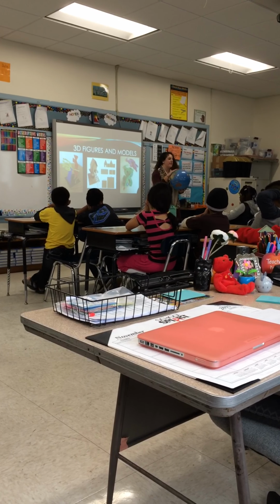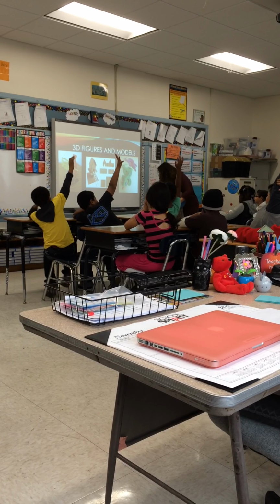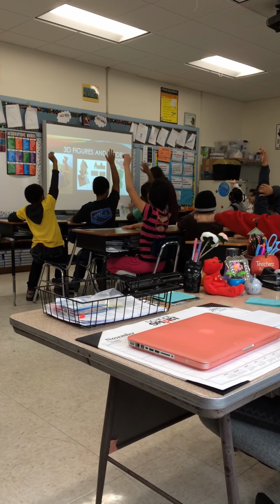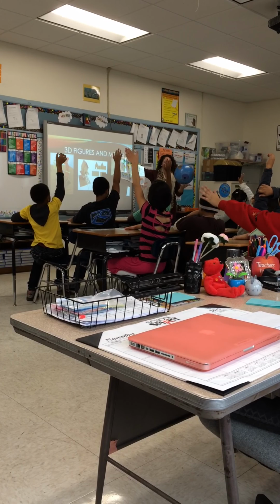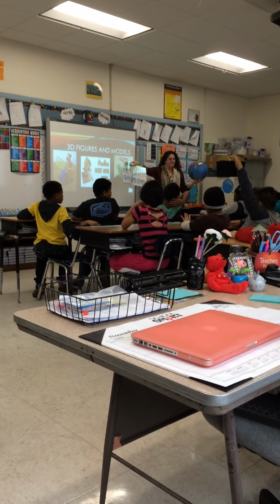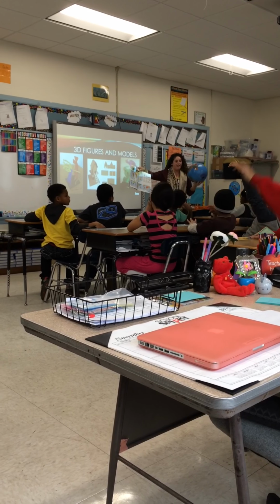So why is this 3D? What's different with this than what was in one of the maps here? What's the difference between this 2D model of the world and this 3D model? Kathleen? It's not flat. There's height to it now.